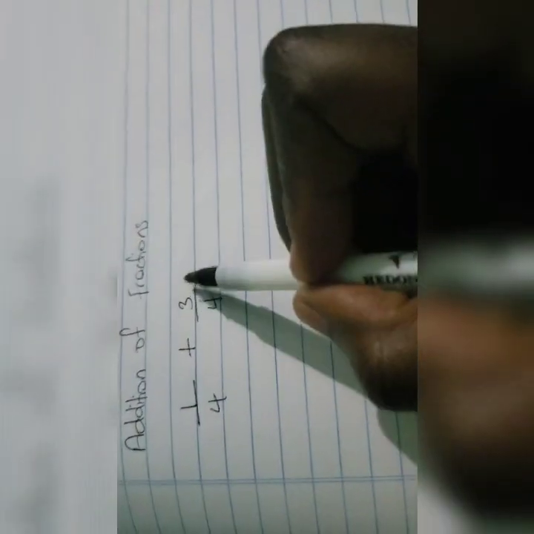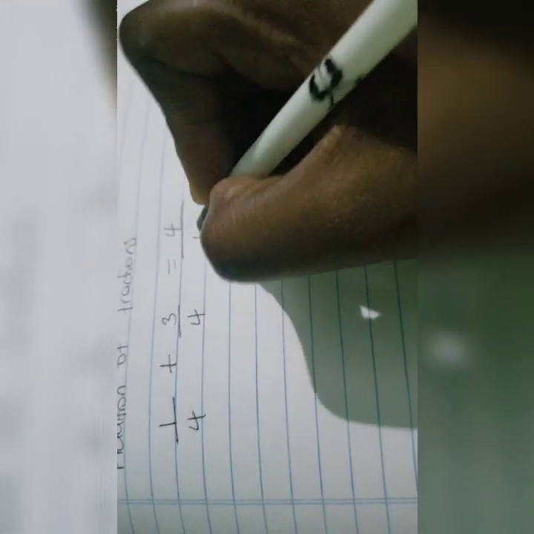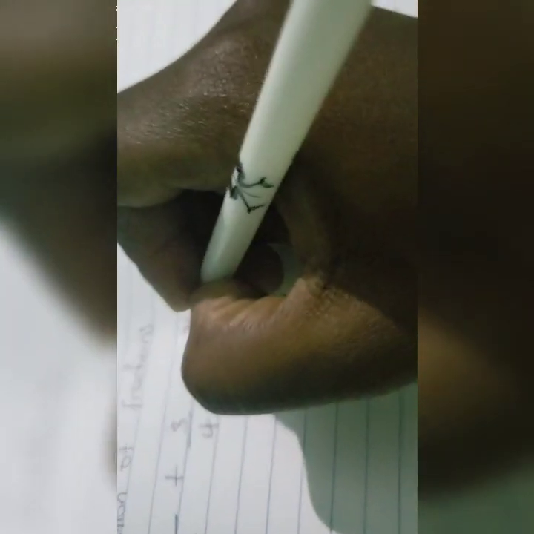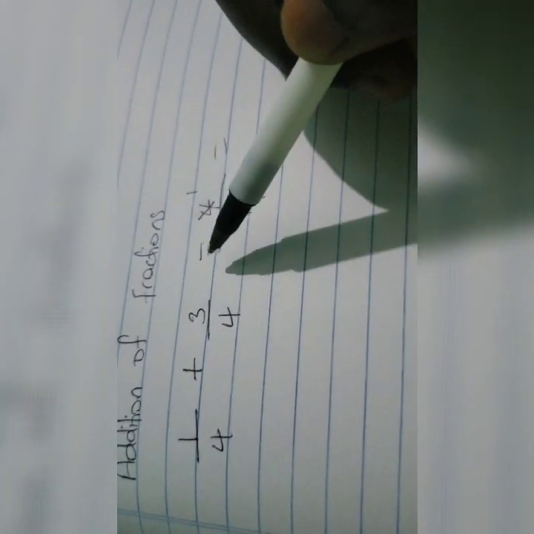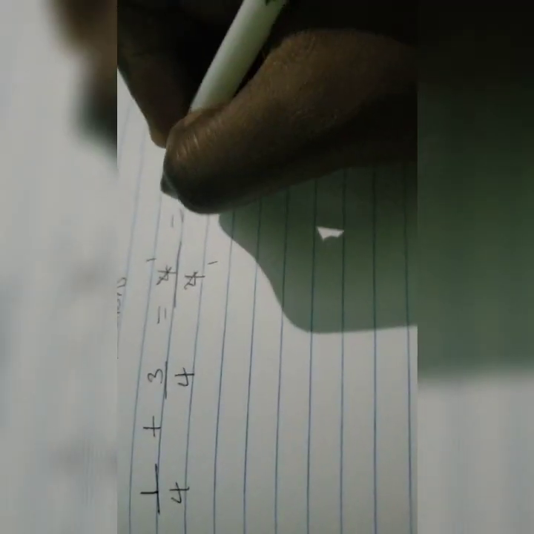Alright, so 1 plus 3 equals 4, and we write back the same denominator, which is 4. Right, so 4/4, we see something to cancel. 4 into itself 1 time, 4 into itself 1 time. Therefore, 1/4 plus 3/4 is equal to 1 whole. Alright guys, I hope you understood that.